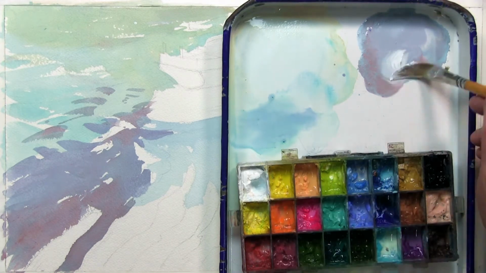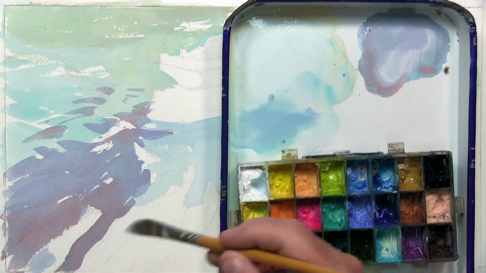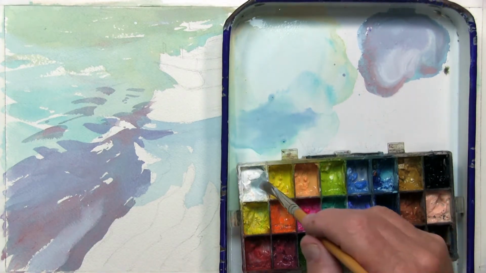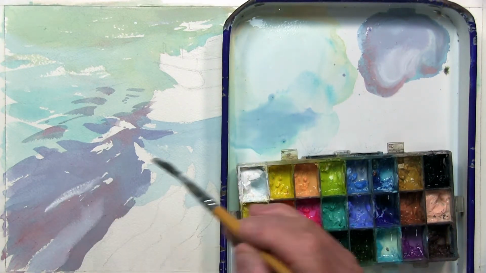Using more of a wet-on-wet watercolor technique, I'm going to start floating some whites into it so it doesn't create such sharp edges, but instead bleeds out into the wet paint that surrounds it.